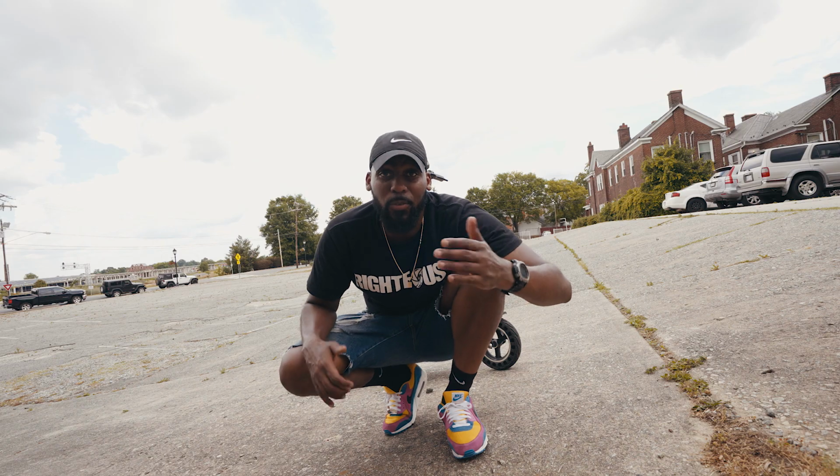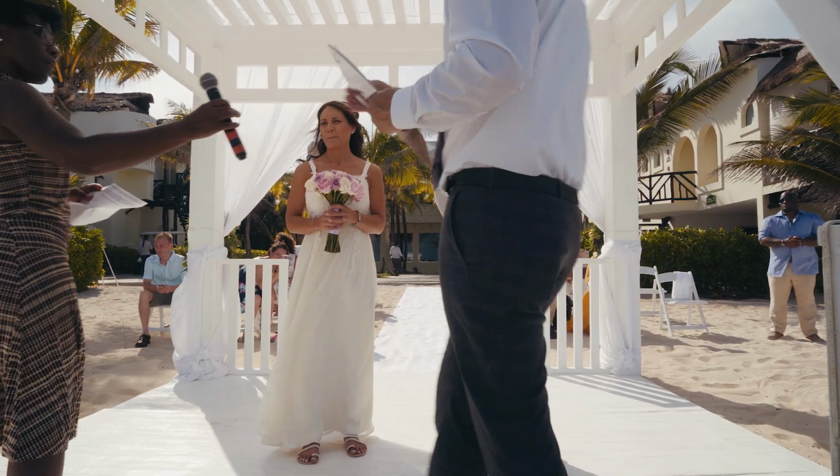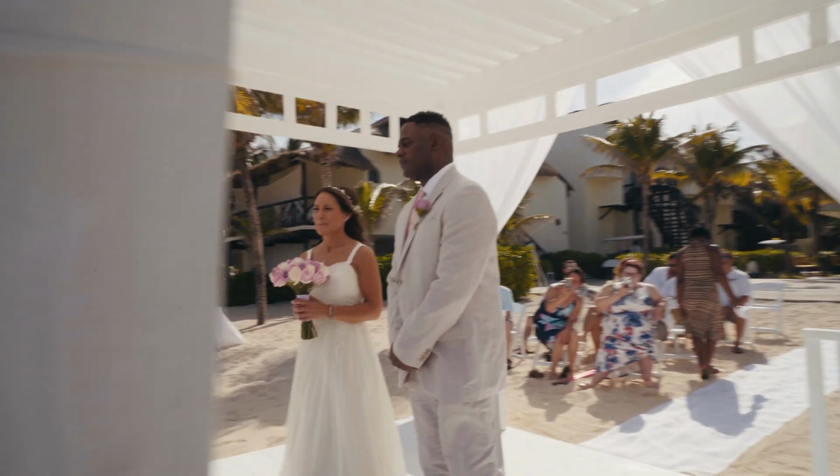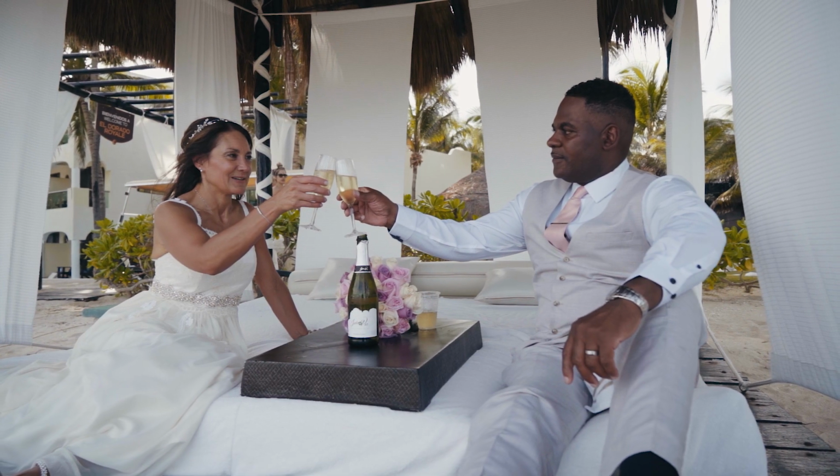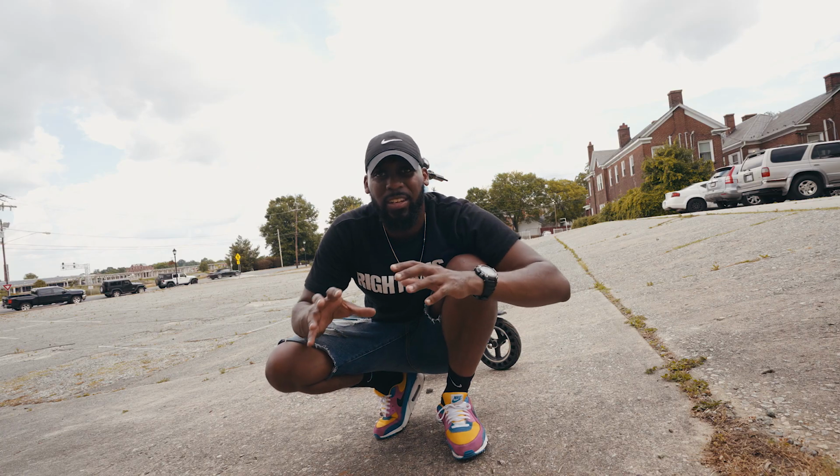Also, if you're filming a wedding and you have to change positions and you don't have a secondary camera on hand, you can fill those certain spots with B-roll that correlates to the wedding.